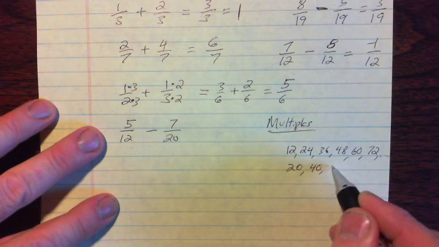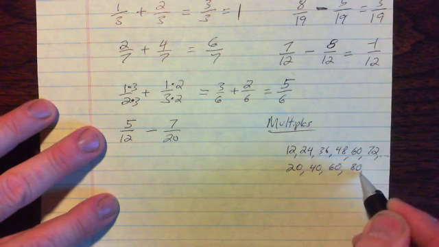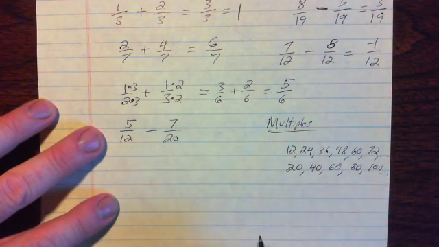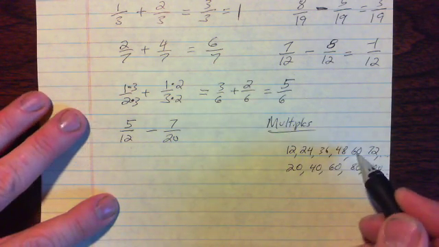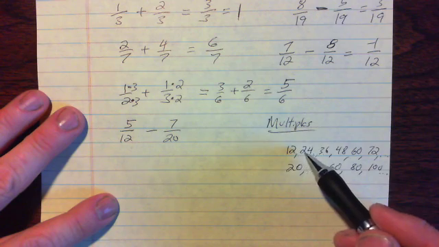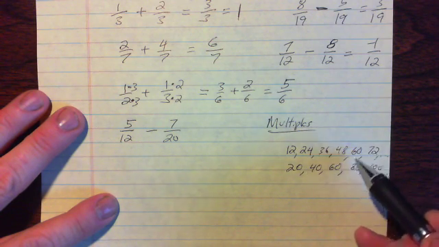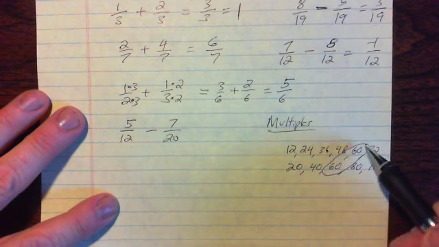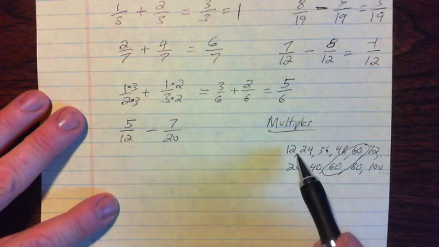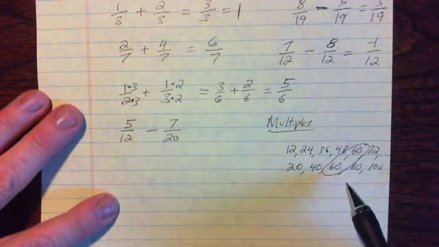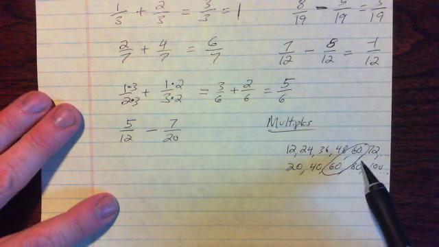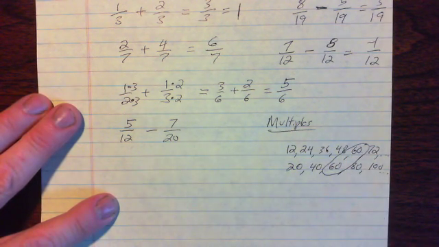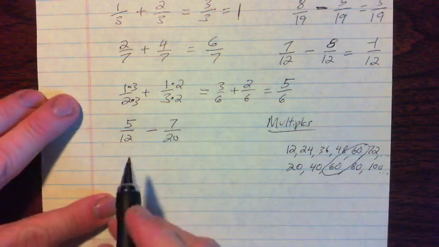Well, 20, 40, 60, 80, 100, and it keeps going. Now the least common multiple is the smallest number that is in both of these lists. And 60 you see in both the multiples of 12 and the multiples of 20. And it's the smallest number that's in both lists. So 60 is the least common multiple, or the least common denominator.